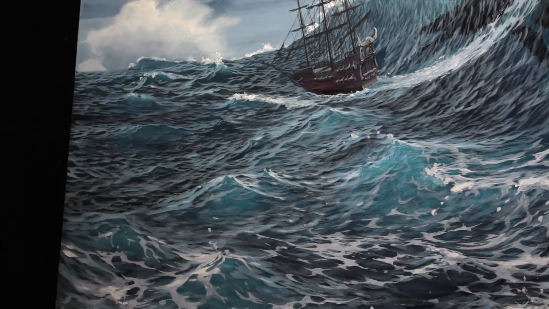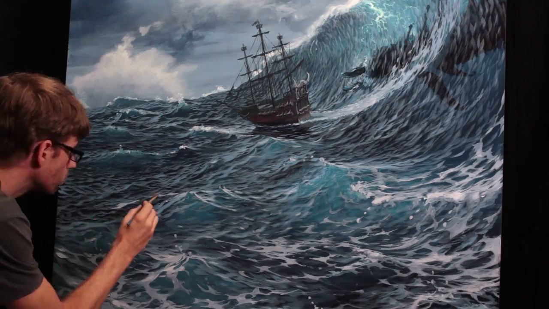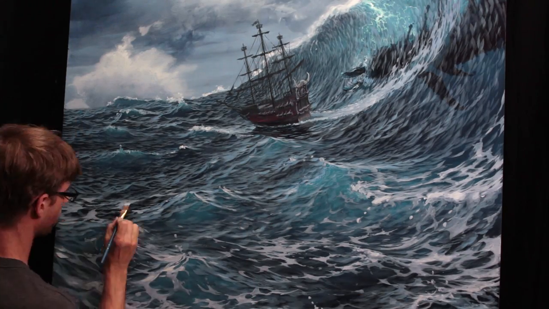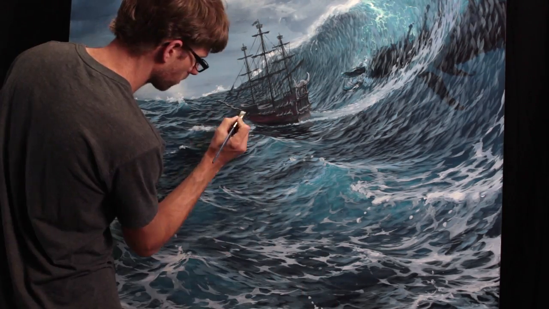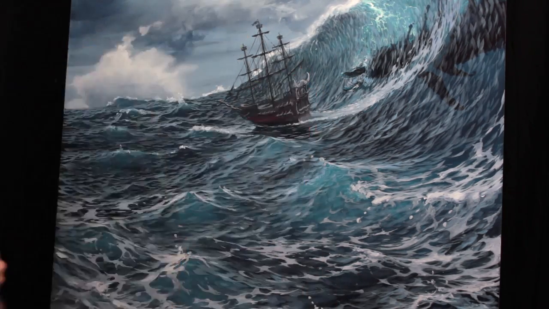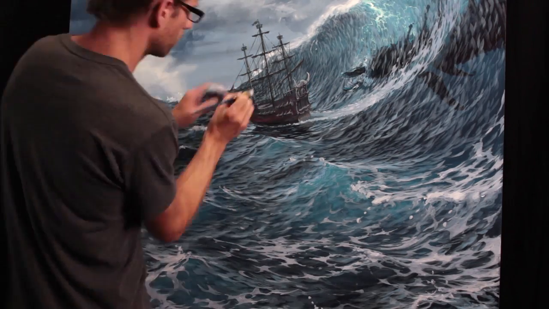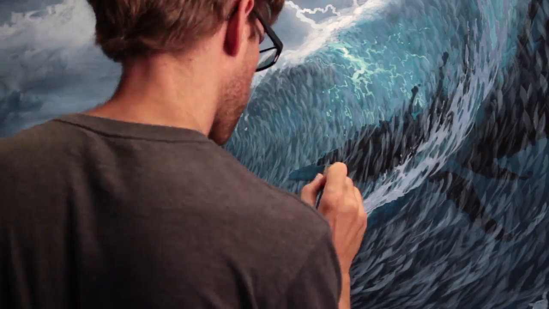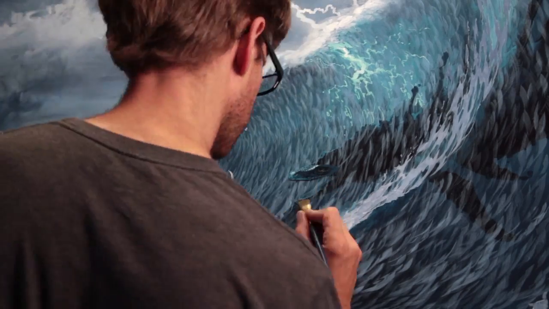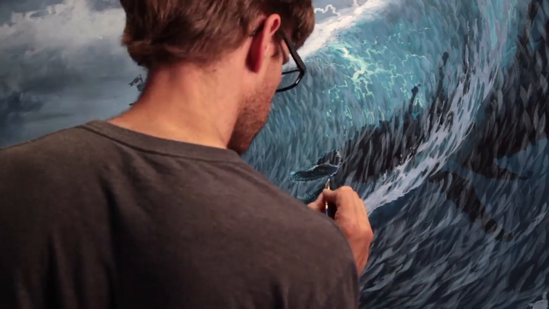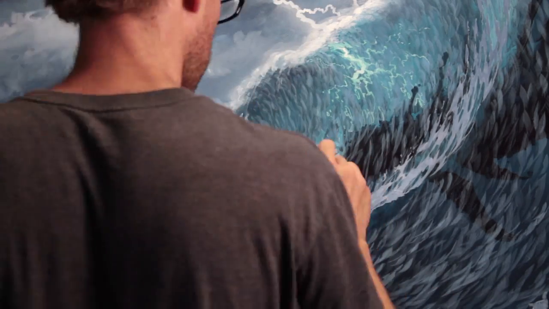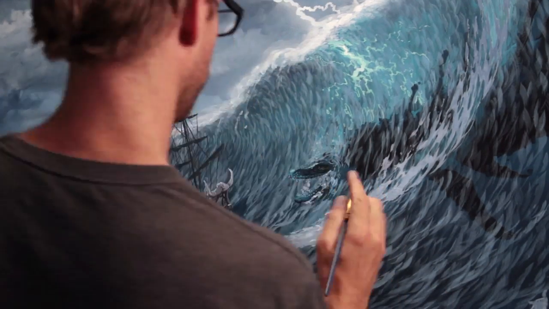Just detail them out a little bit more, maybe more of these guys. And then I'll put little highlights on the boat, on the railing, bright highlights where the light from the lightning is lighting up the shape of it. Any other little things that come to me as I'm going, I'll do that. But I think those are the important things that I'm going to try to hit real fast so that I can call this picture finished.